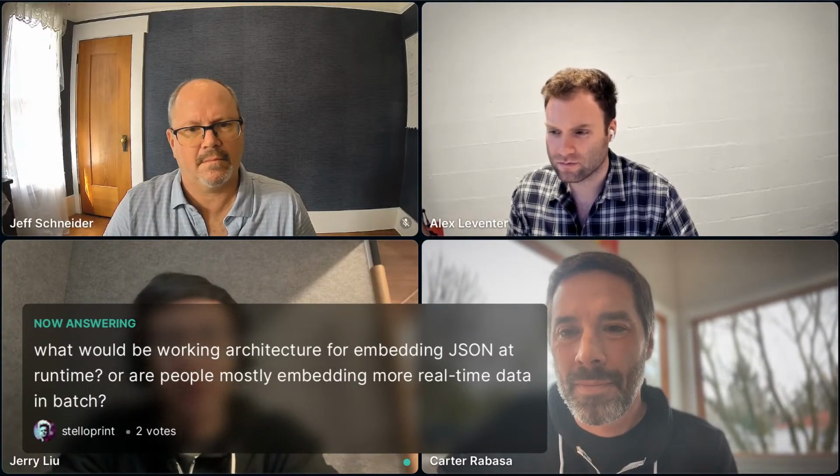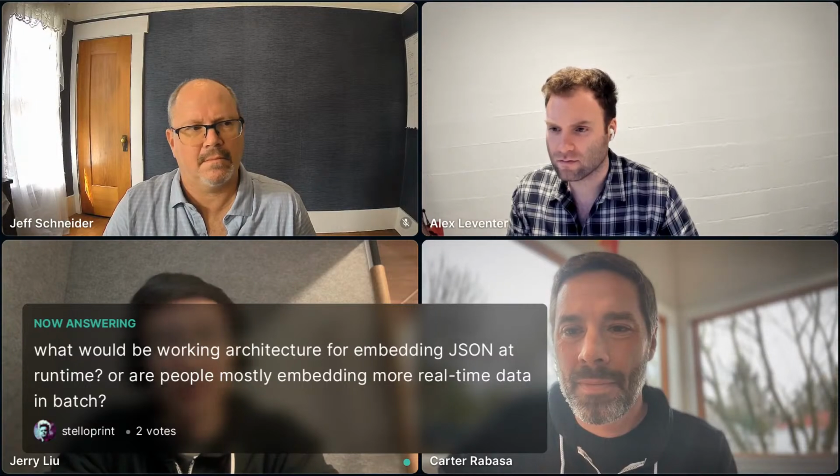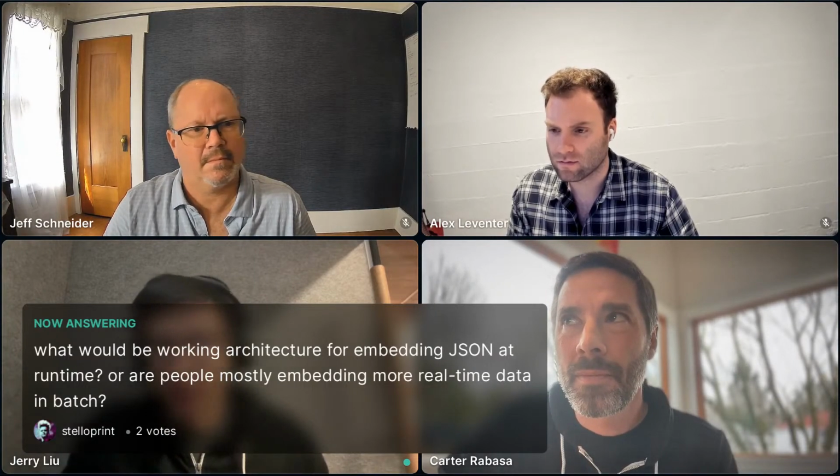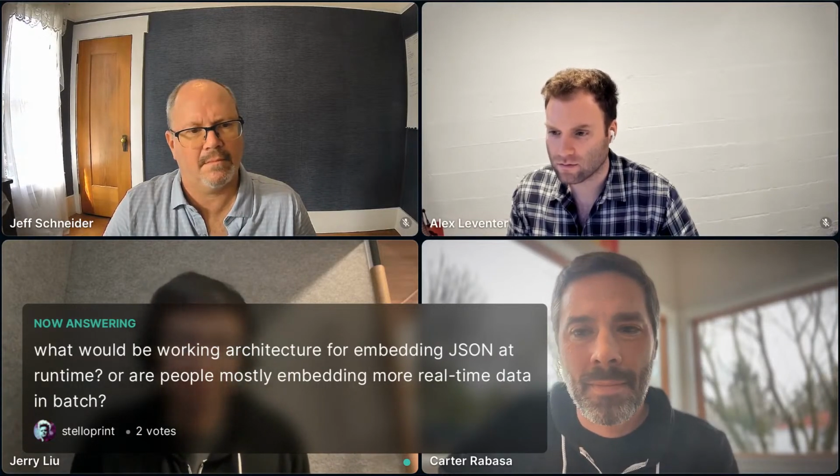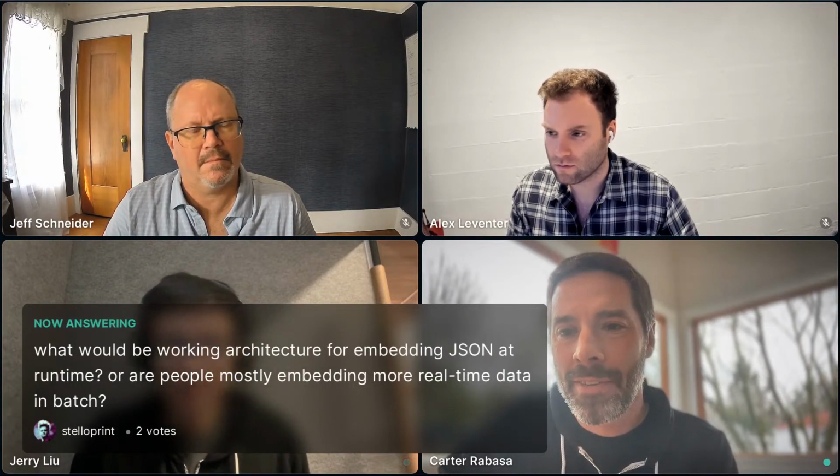I think for real-time event data, that is probably a different architecture, and the input types tend to not be documents. It tends to be like user events or something. Yeah. Okay. Yeah, that makes perfect sense.